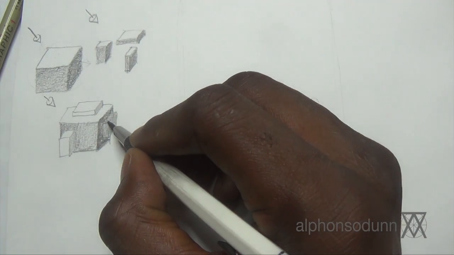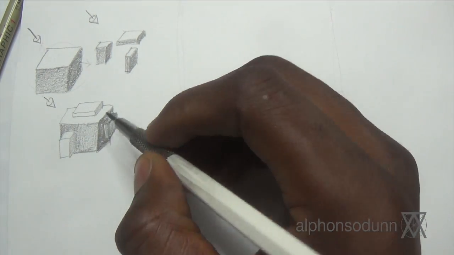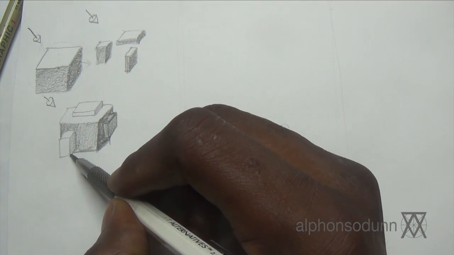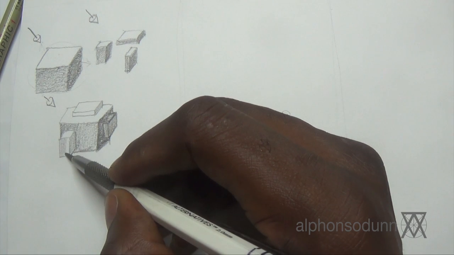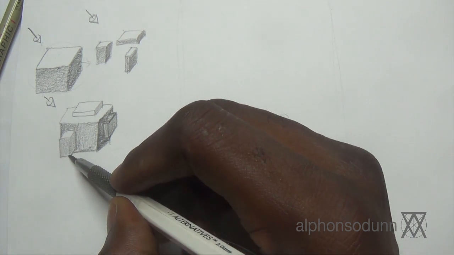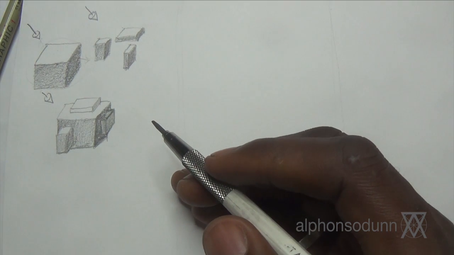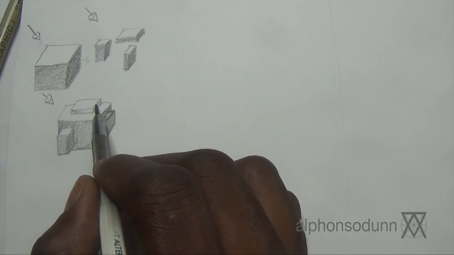See? Because it's conforming to what's going on in the larger mass. So it's the same thing with the head. If you're drawing the nose, it should be consistent with the overall value pattern of the entire head. See what I mean? Up top here, notice I didn't make this too dark.